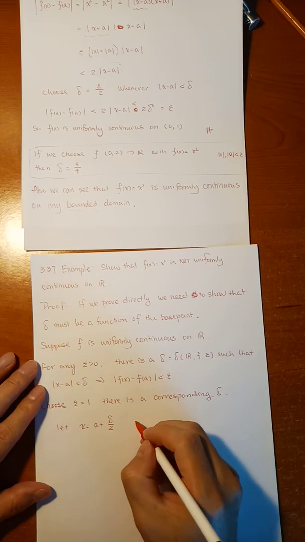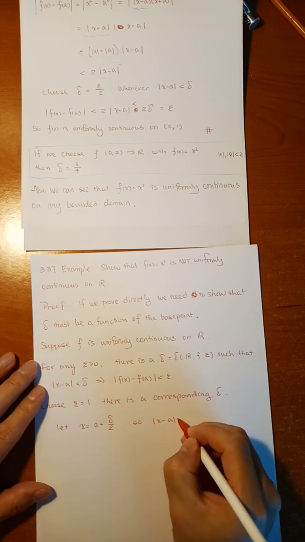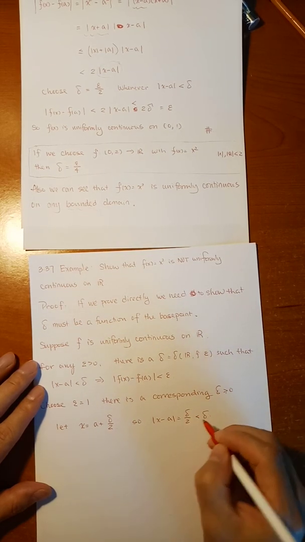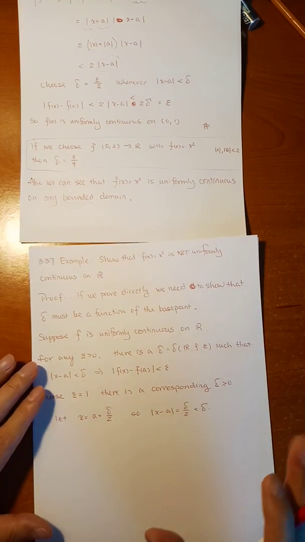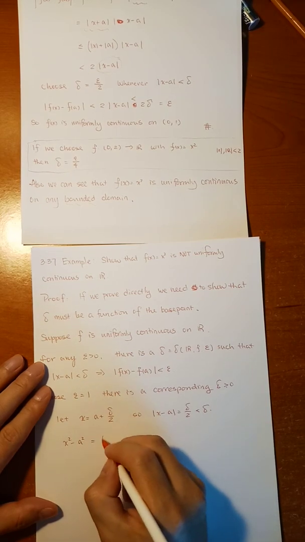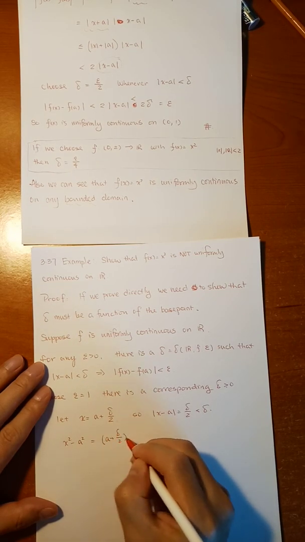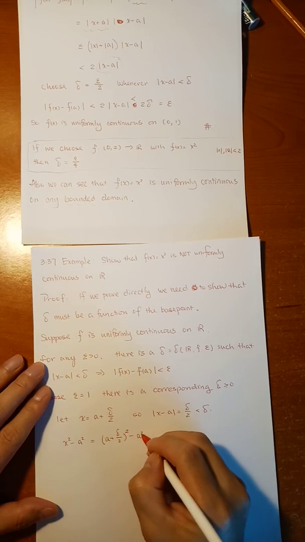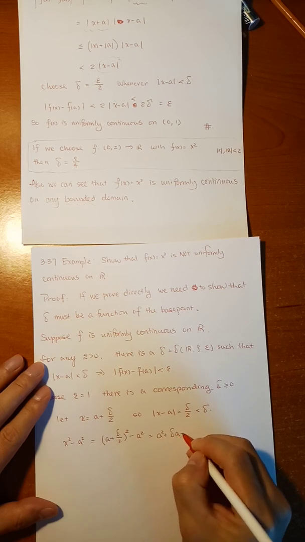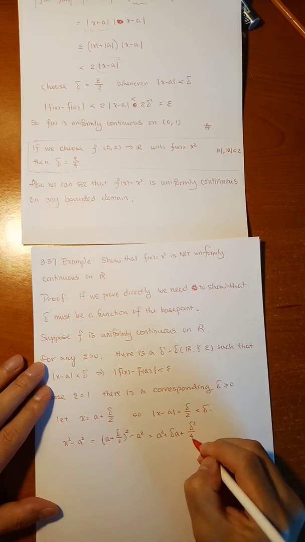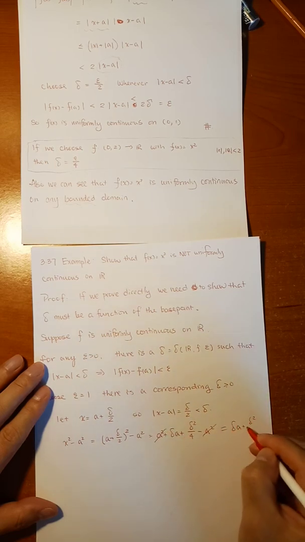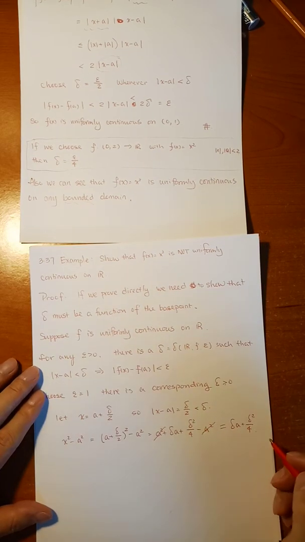So the difference, this is positive. Delta is always positive. So the difference is less than delta. So it's good. And x squared minus a squared: a plus delta over 2 squared is a squared plus delta a plus delta squared over 4 minus a squared. So it becomes delta a plus delta squared over 4. Okay, so that's our computation.